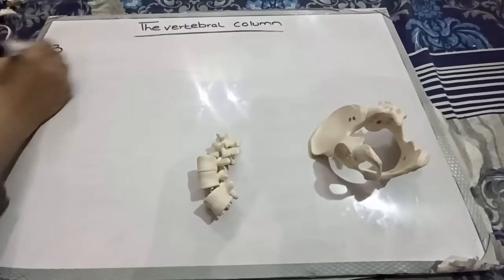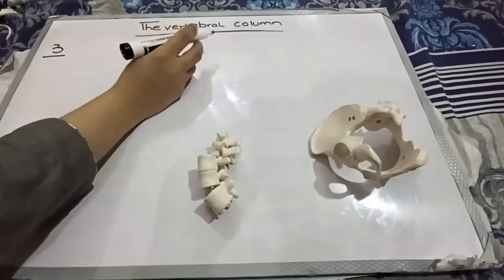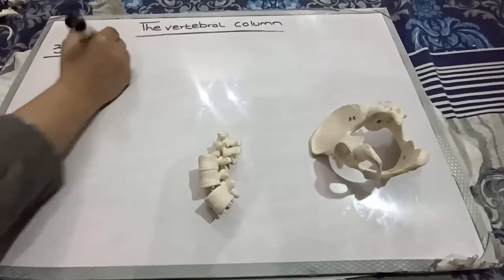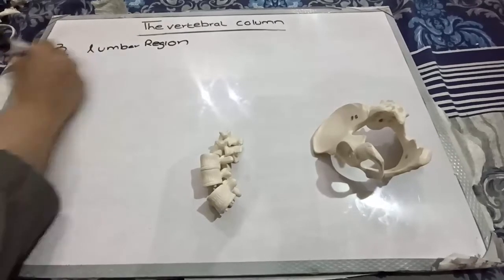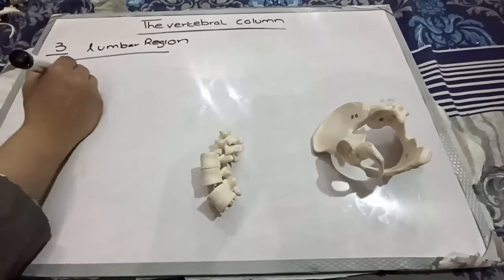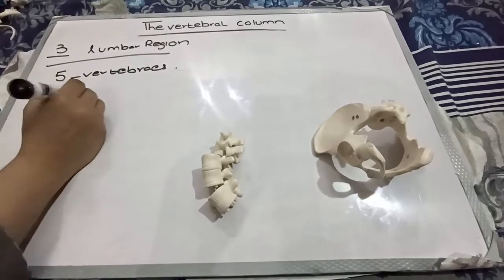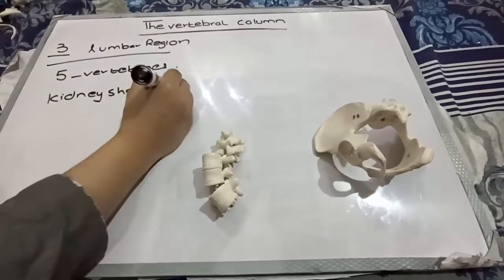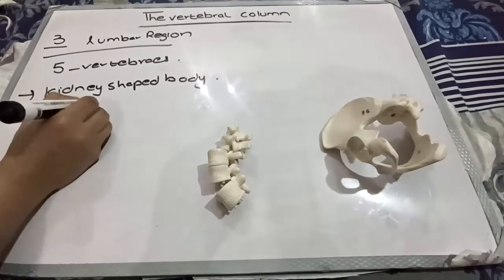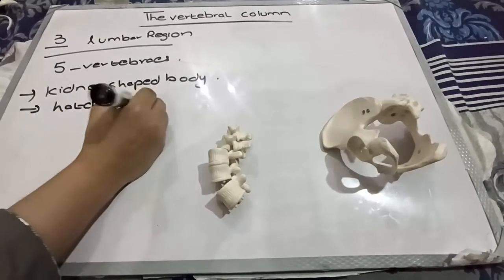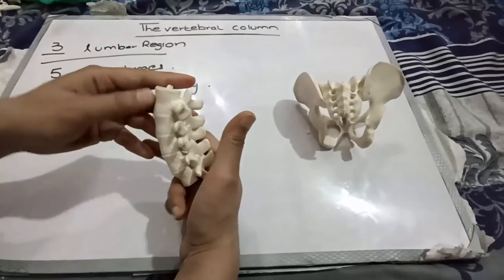Now the third region, which lies in the vertebral column, is called the lumbar region. This region is composed of 5 vertebrae. It has a kidney-shaped body and a hatchet-shaped spinous process. These are the 5 lumbar vertebrae.